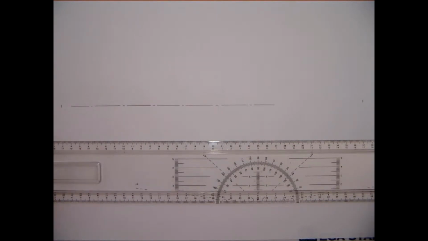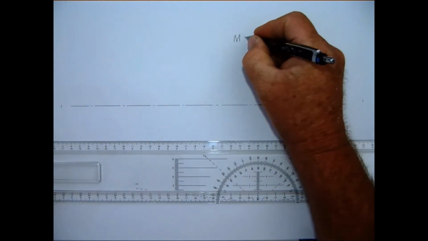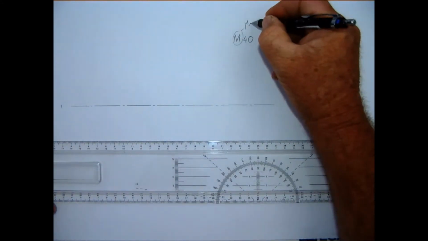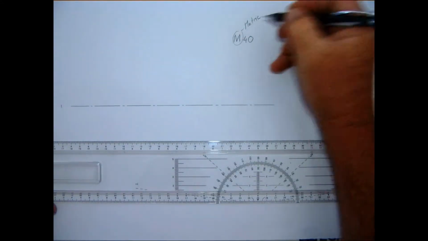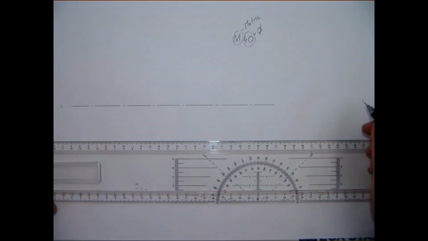In other words, it will be indicated by, say, for instance, M40. The M stands for metric, and the 40 stands for the diameter of the shaft of that bolt construction.